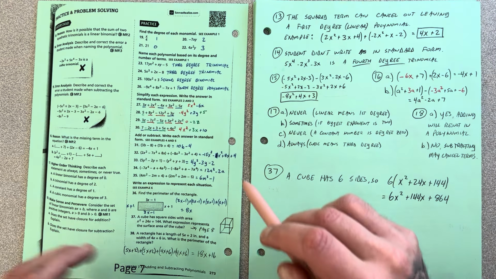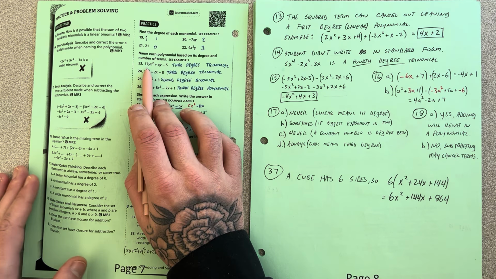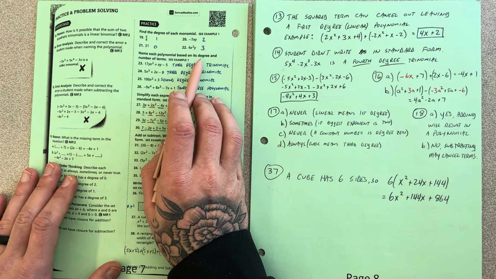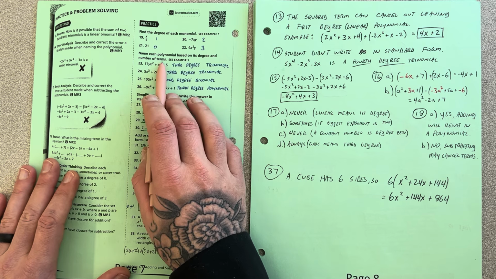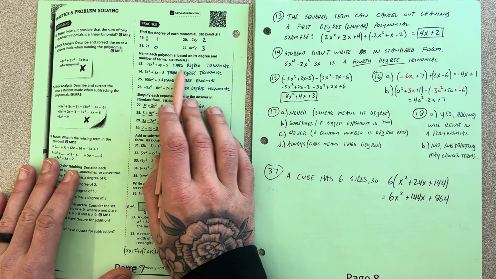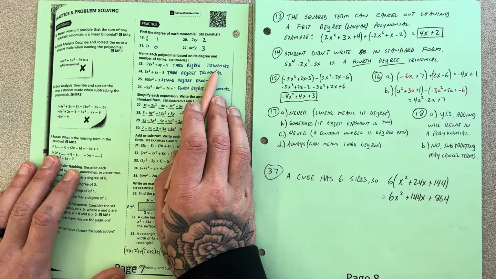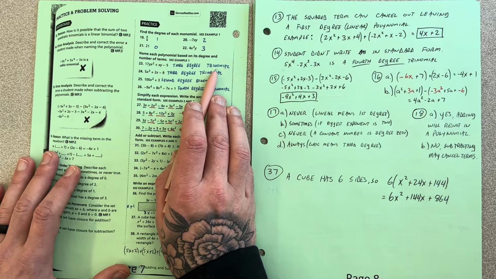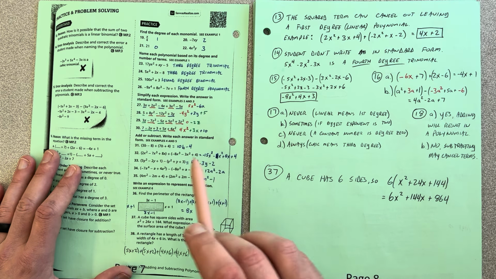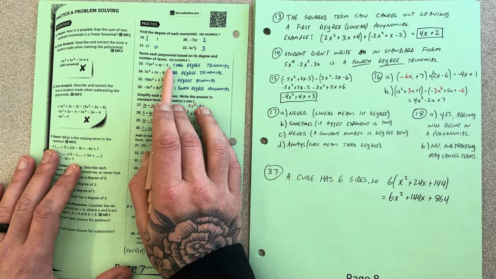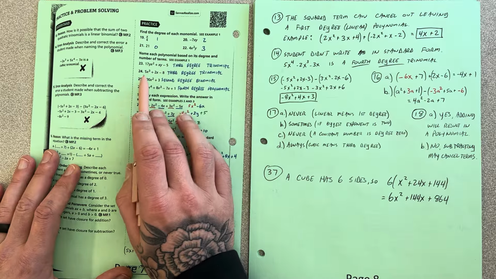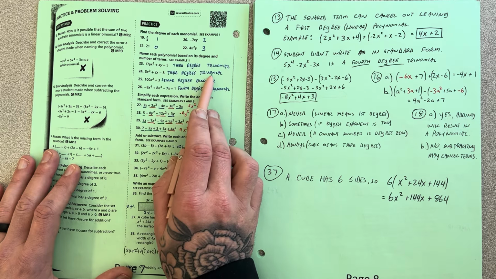Okay, page 7, number 23. Name each polynomial based on its degree and number of terms. Again, if you watched video 1, I said I'm not so concerned about the degree, but I am concerned about you understanding whether it's a monomial, binomial, trinomial, or a polynomial. There are 3 terms: 1, 2, 3. Think of a tricycle, this is a trinomial. Here again, 3 terms: 1, 2, 3, trinomial.